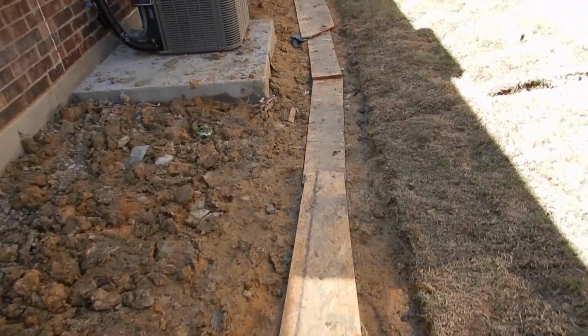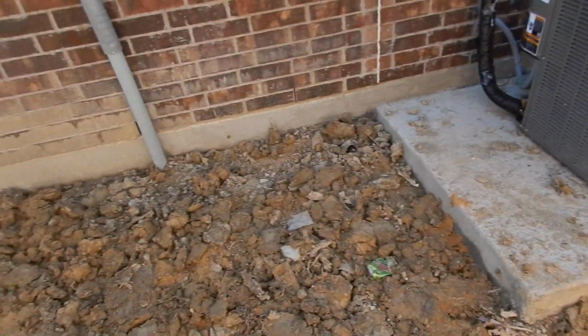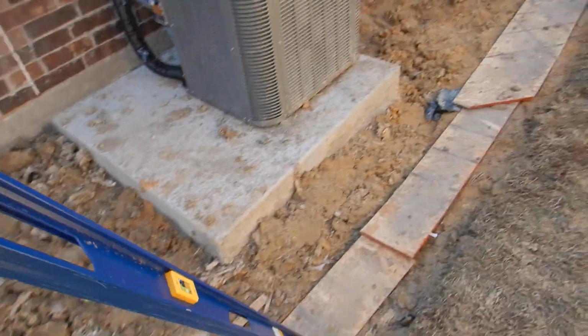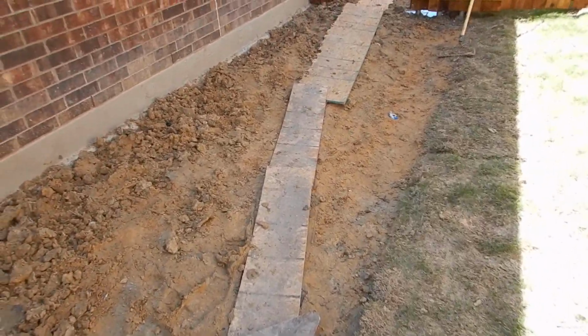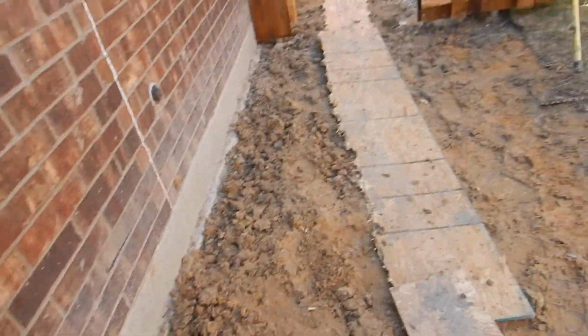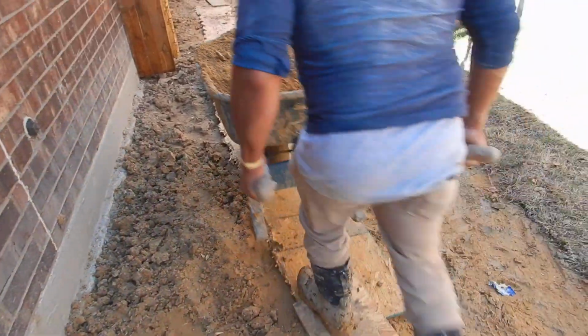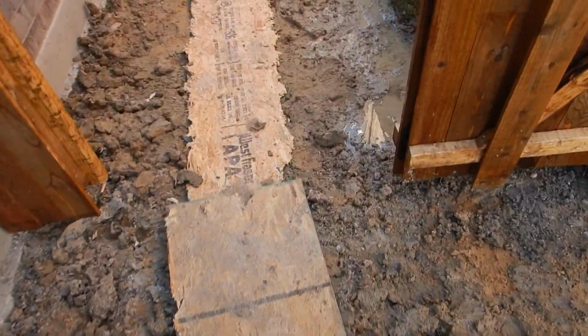But here's what the builders will tell you. Not this builder, but some of the less reputable builders. They'll say, if it doesn't dry within 48 hours, we consider that a problem.